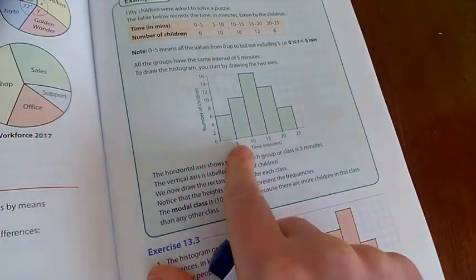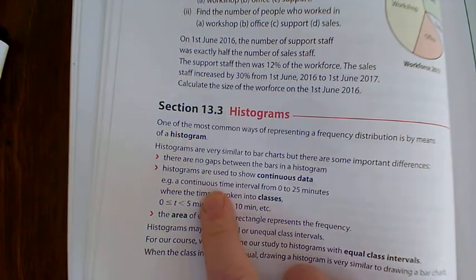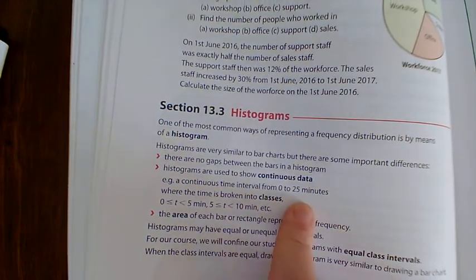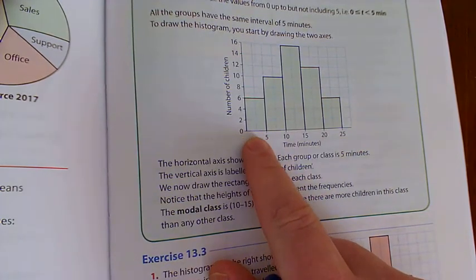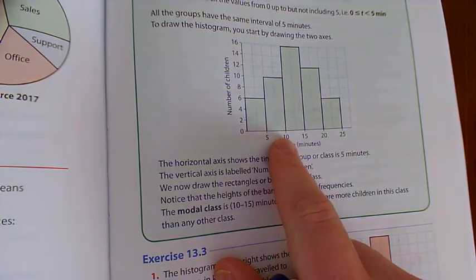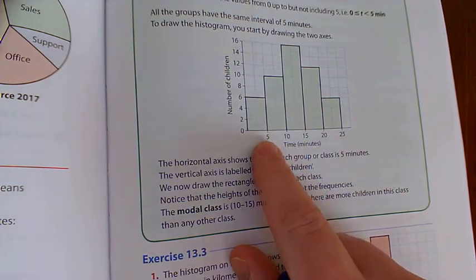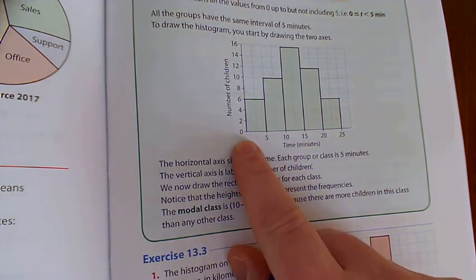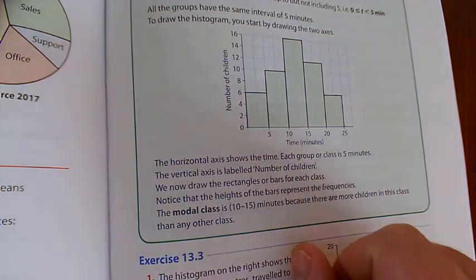The numbers aren't exactly under the bars. Why is that? Because histograms are used to show continuous data, e.g. a continuous time interval from 0 to 25, or in this case it's from 0 to 5. So if you wanted to put labels under the bar, you'd have to put 0 to 5, 5 to 10, 10 to 15, and so on. But you can see the 5 goes at the edge, because that indicates between 0 and 5, between 5 and 10, between 10 and 15, and so on. Okay.